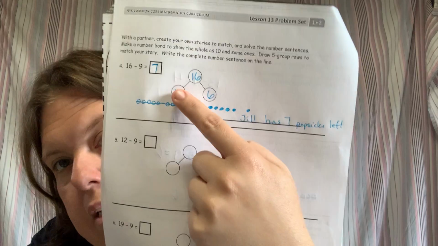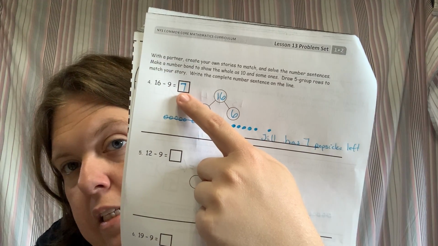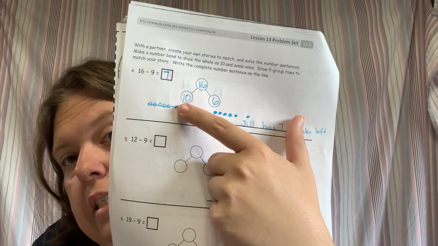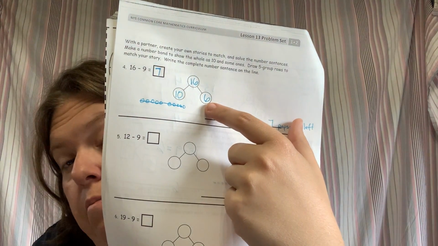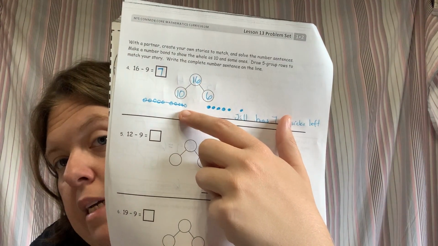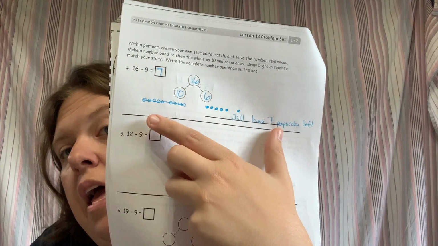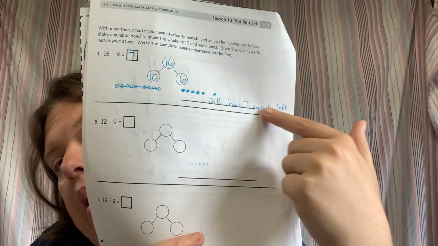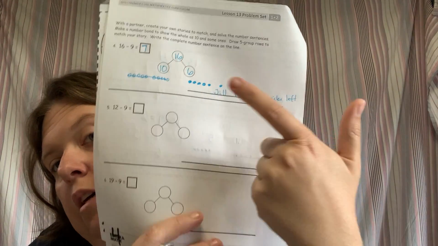So I did all the steps. I solved my problem. 16 minus 9 equals 7. That's what I'm wanting to find out. I broke my 16 down into a 10 and another part. I drew my 5 groups. I crossed out my 9 from my 10. I subtracted my 9 from my 10. I figured out how many were left, and then I wrote that answer over here in a sentence. So you're going to go ahead and do that for 12 minus 9 and 19 minus 9. And that will be it for math today.